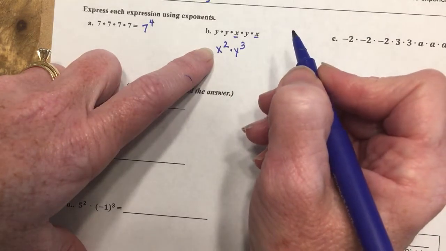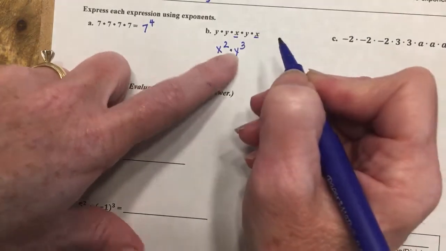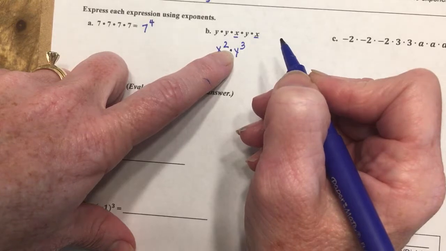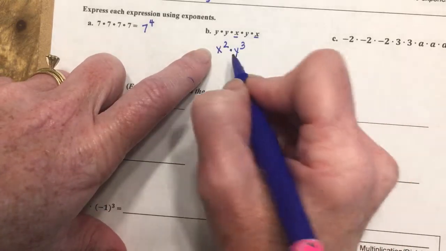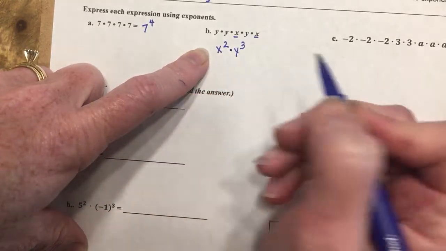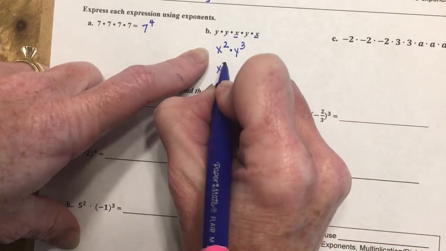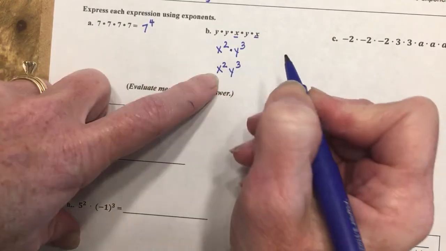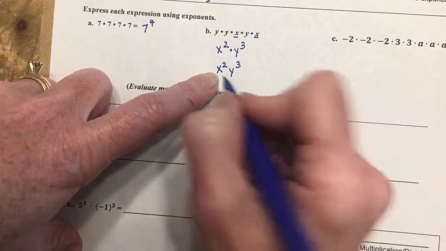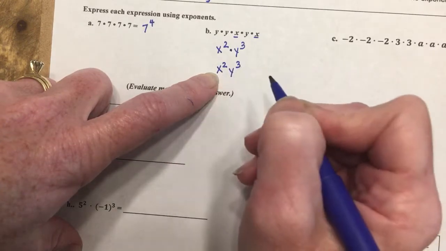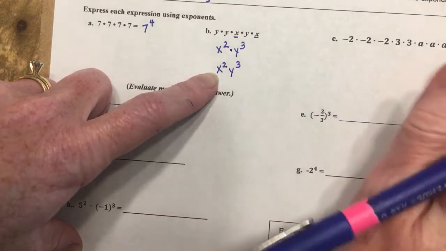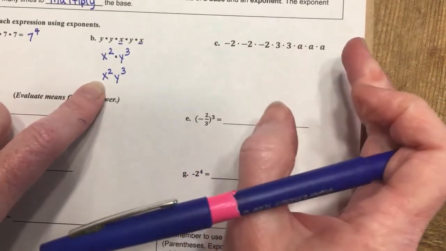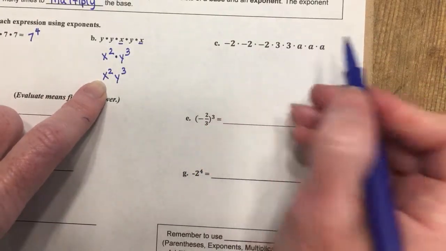And then also, the dot is one way to write multiplication. But when I'm multiplying letters, all right, I don't have to even use the dot. If I have a letter next to another letter, it's understood to mean multiplication. All right, this is x to the 2nd power times y to the 3rd power, or x squared times y cubed.